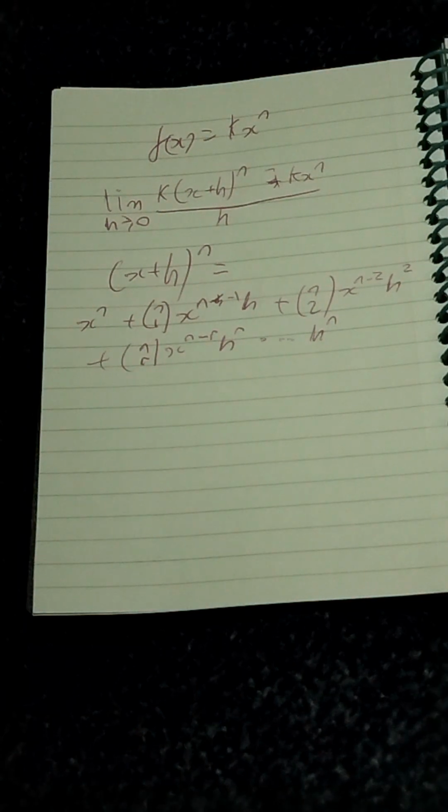That's the binomial expansion. That is proved and stuff.